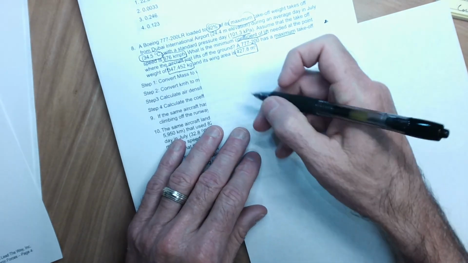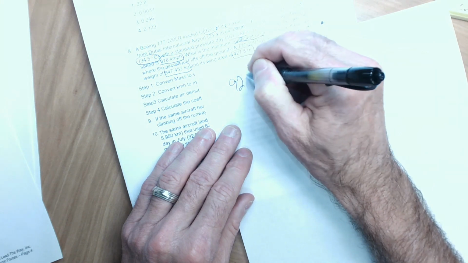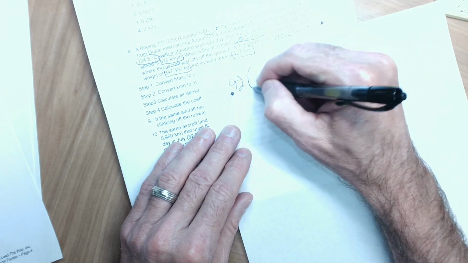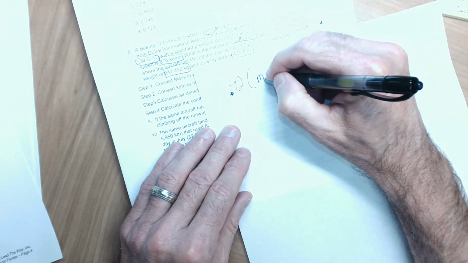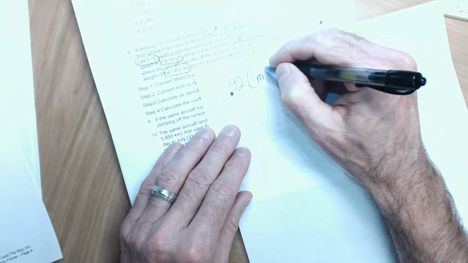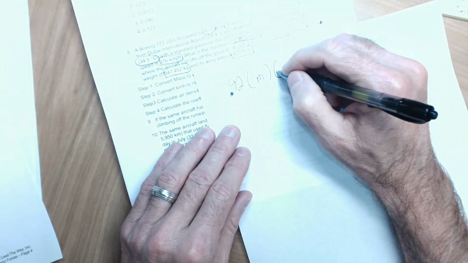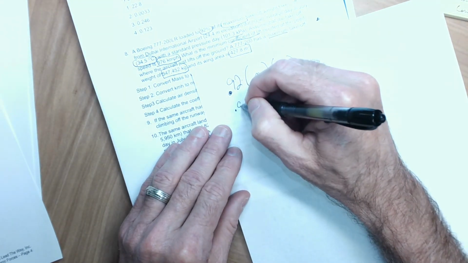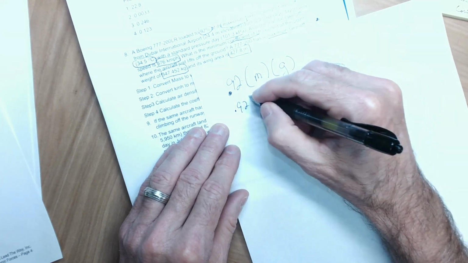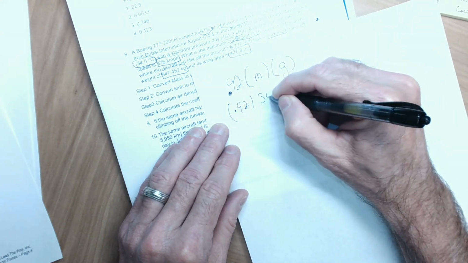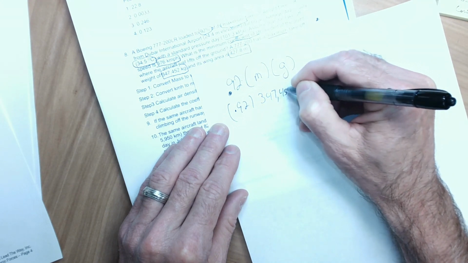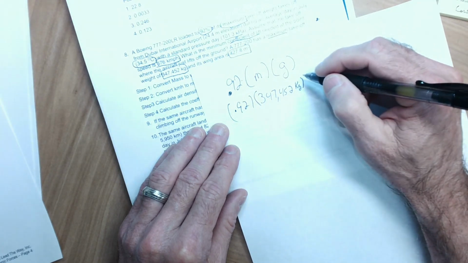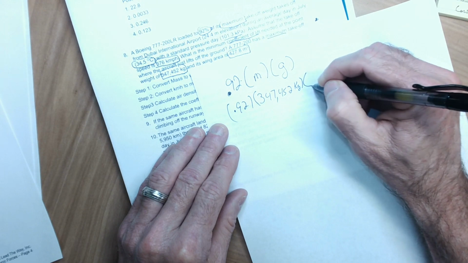So we need 92%. So we're going to have 92%, which is actually 0.92, times the mass, because we're taking 92% of our mass, times our gravity. Okay? So this is how we're going to do this. So we have 0.92, and then our maximum weight is 347,452 kilograms. Is that correct? So we have that, and then we're going to multiply that by gravity.